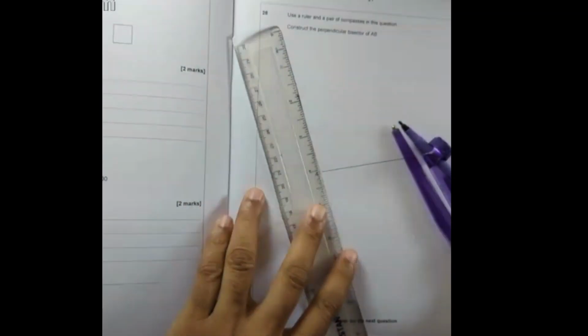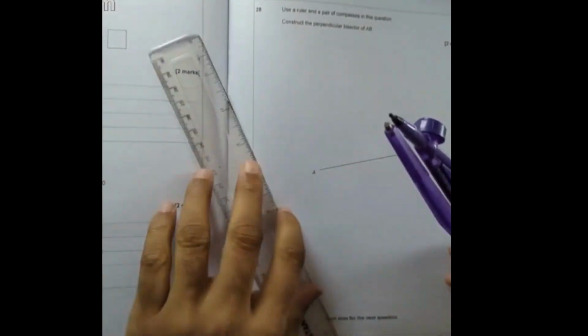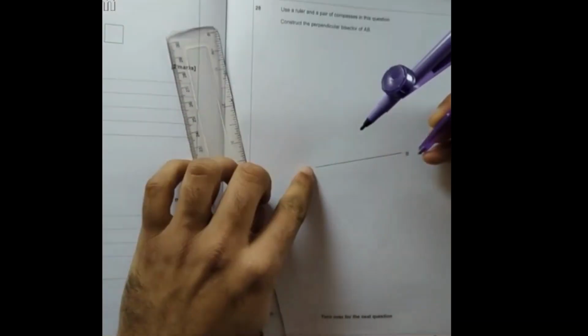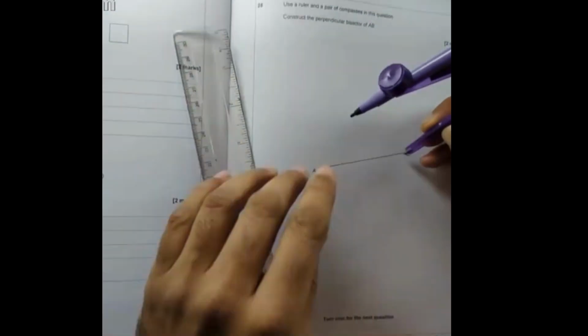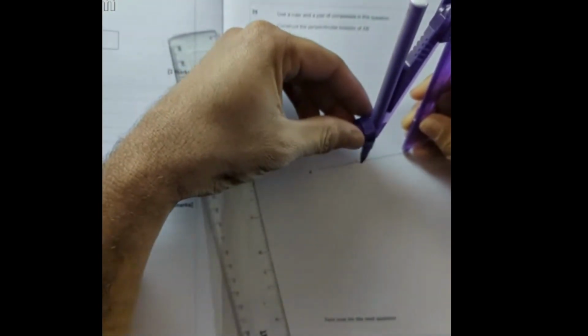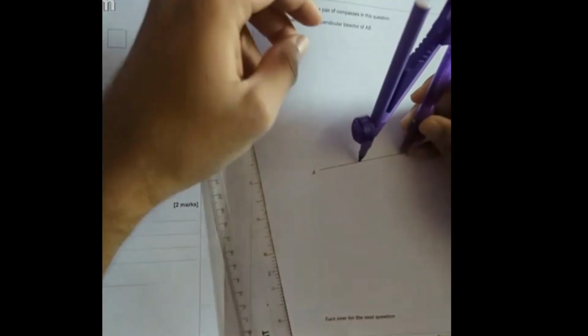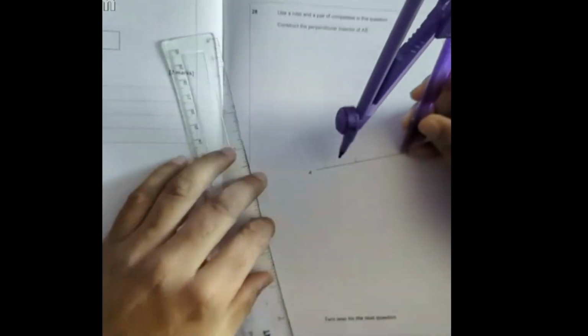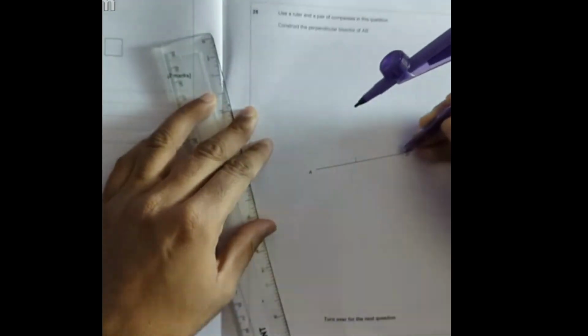Okay, so to construct the perpendicular bisector, what we first need to do is open the compass so it's more than halfway along the line. Okay, so this is your point A and that's the point B here. So we're going to draw an arc more than halfway along the line. You can open it so it's all the way matching A and B, but I'm going to do somewhere past halfway. Okay, so more than halfway, and then place that sharp end at B.